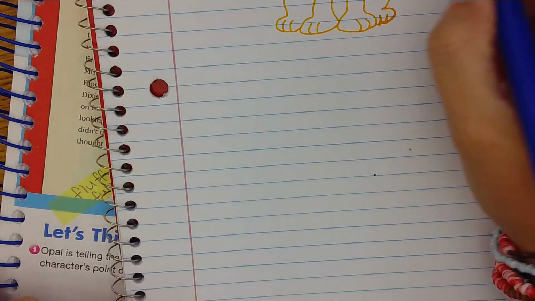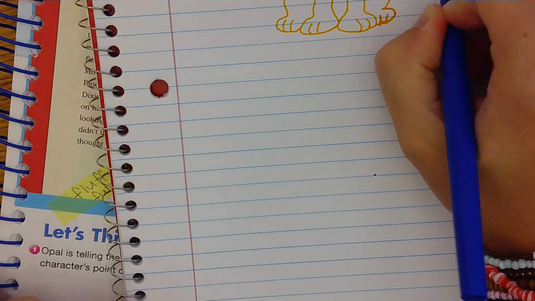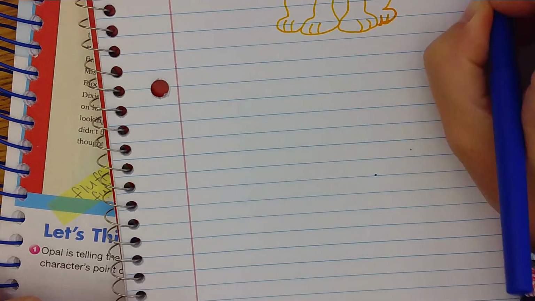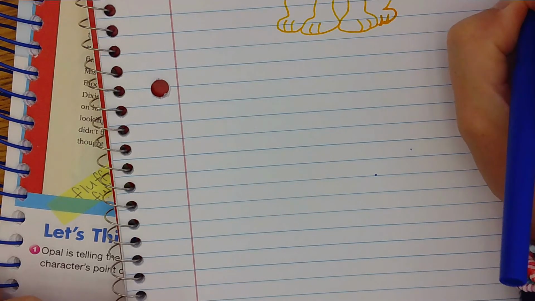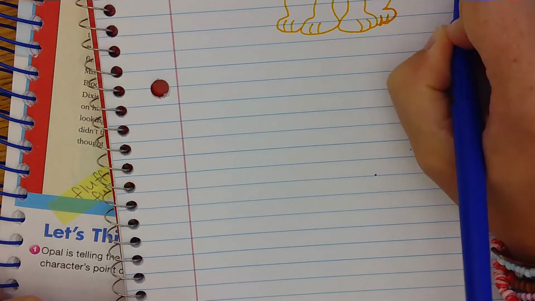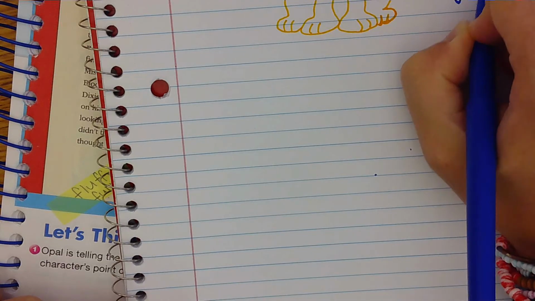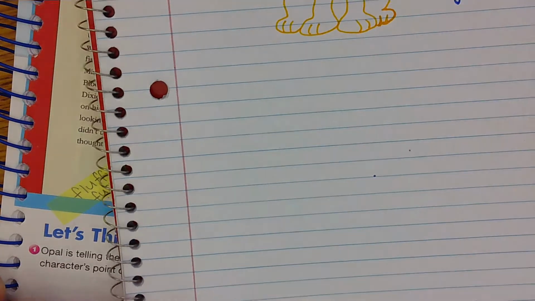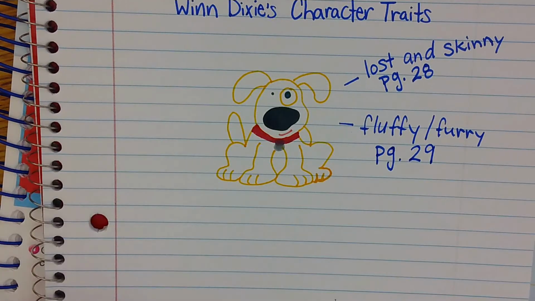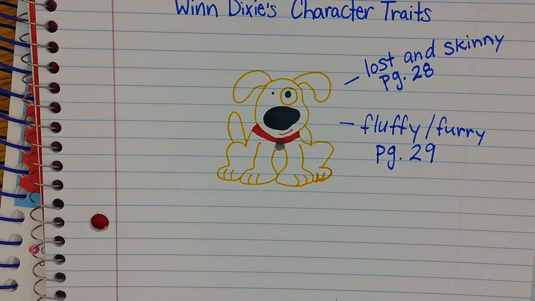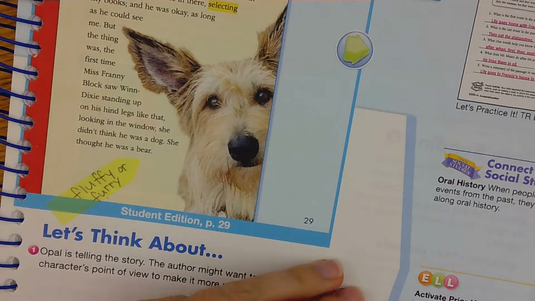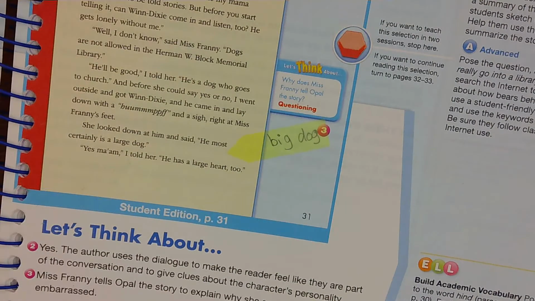So I would put fluffy, furry. And that's on page 29. Oops, sorry, couldn't even see that. All right. So that's how I'm finding some character traits in here, okay? Then I want you guys to go to page 31.